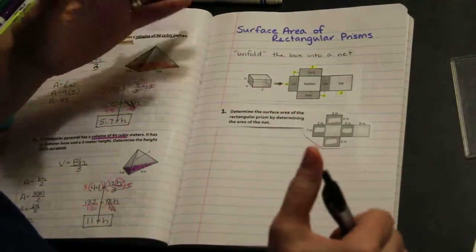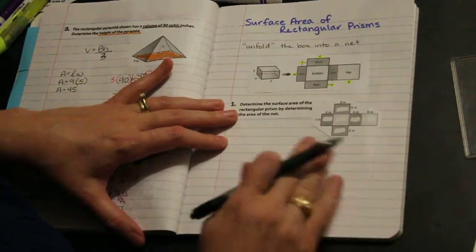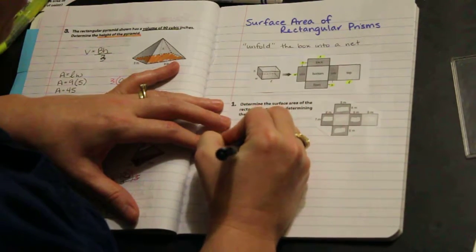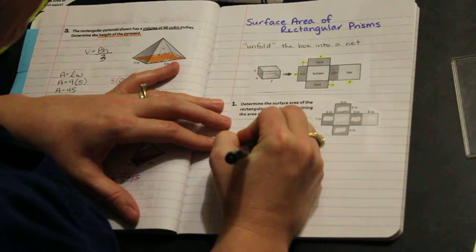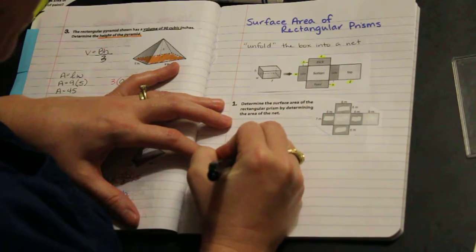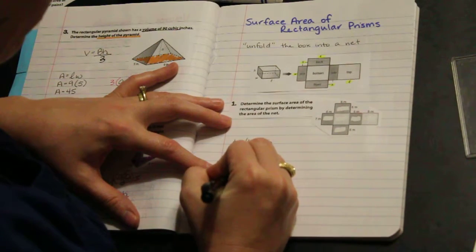So you really don't have as much work to do as you think you're going to. So an easy way to keep track of it is to say, okay, we're going to do the top and bottom, the front and back, and then the 2 sides.